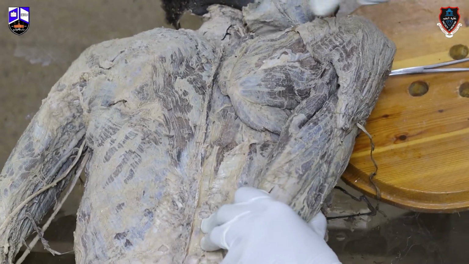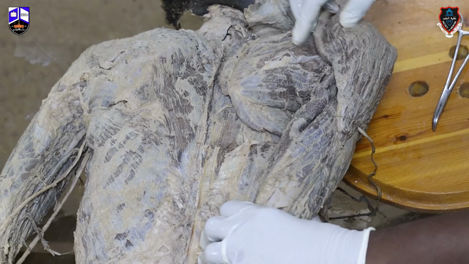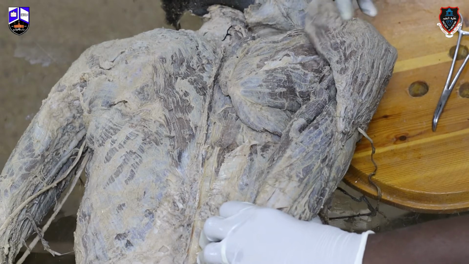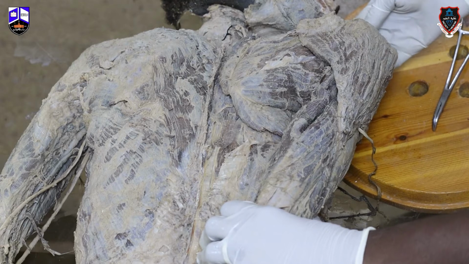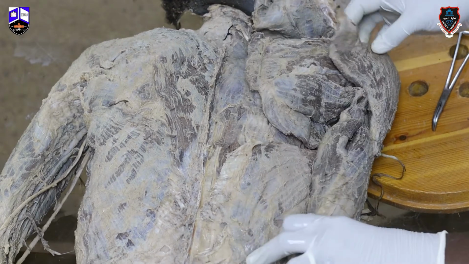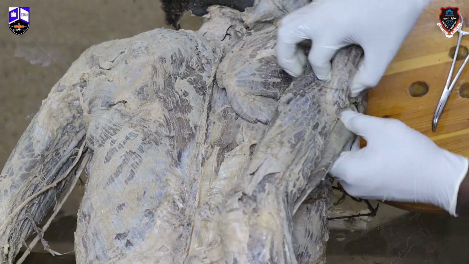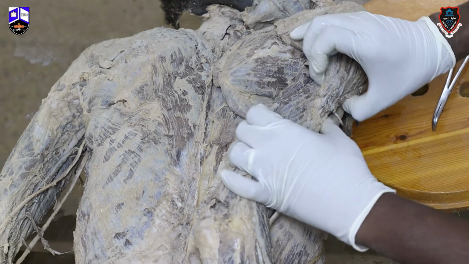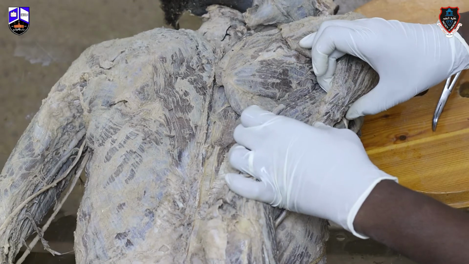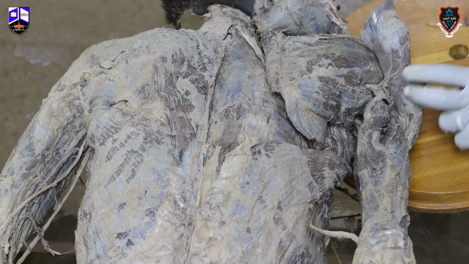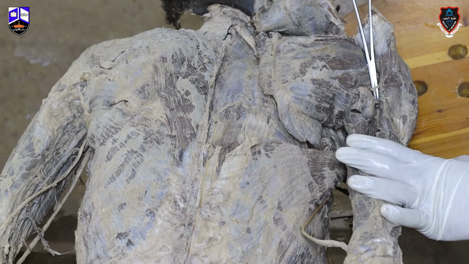Then we have the deltoid muscle. It's a triangular muscle originating from the lateral one third of the clavicle and the lower part of the spine, and inserted into the deltoid tubercle on the lateral aspect of the humerus. This muscle is innervated by the axillary nerve.